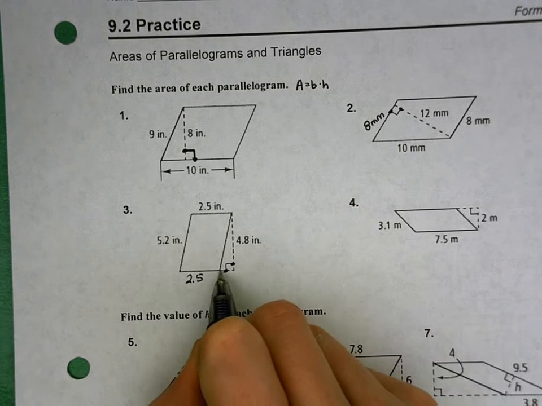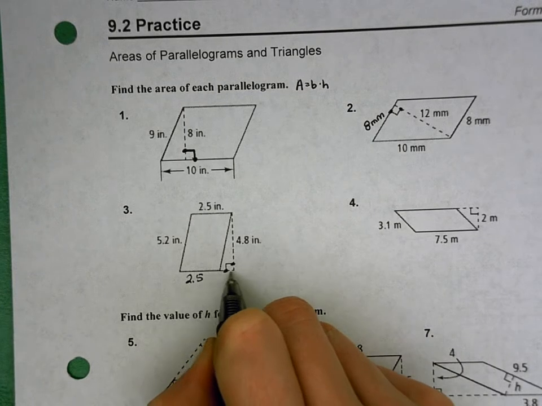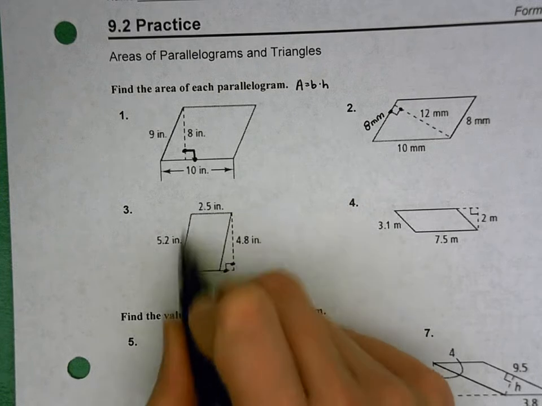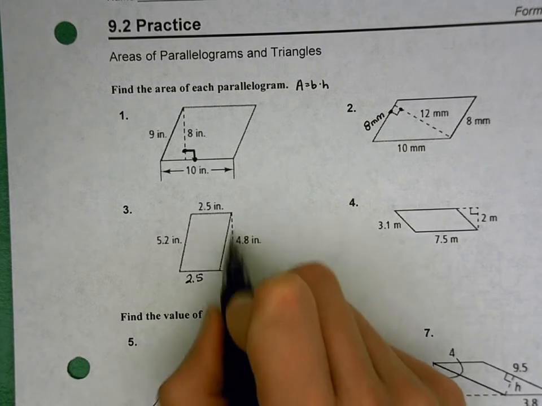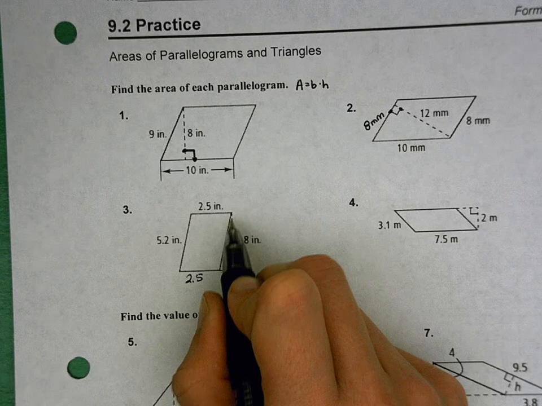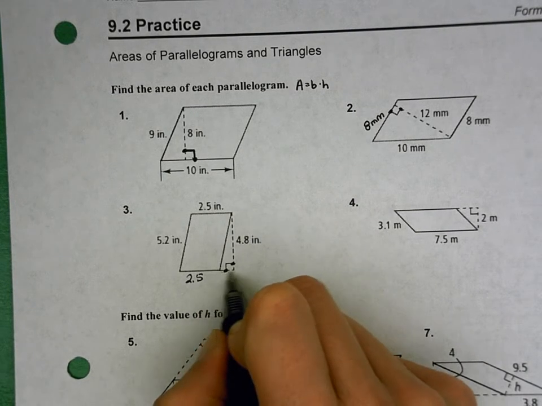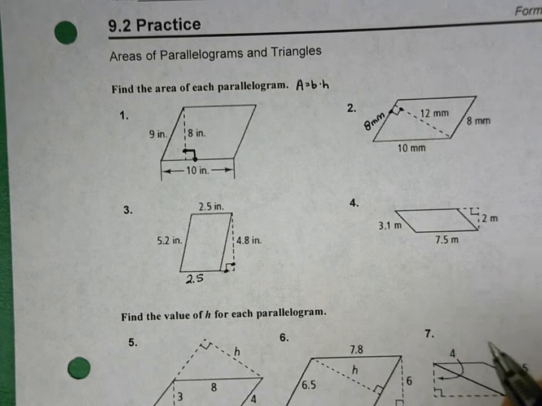Now notice, I didn't include this piece of the segment in my base, because this piece is not actually part of our parallelogram. It's been extended here just so we can see where the perpendicular height comes in. Okay, but this piece is not part of the parallelogram, so we don't count it.